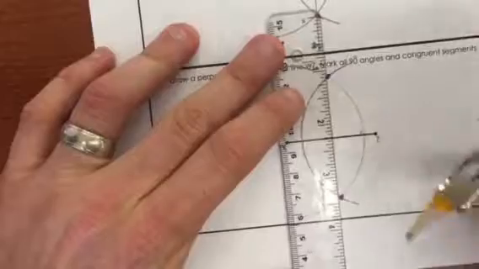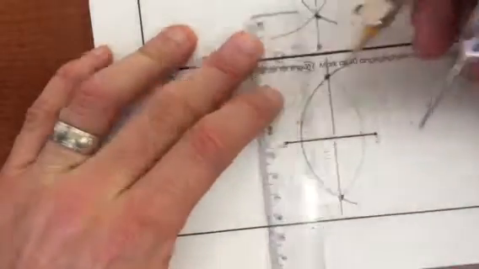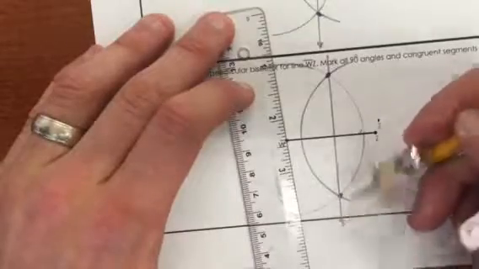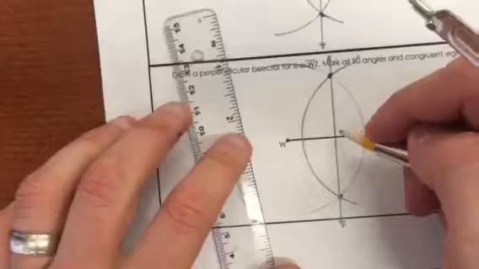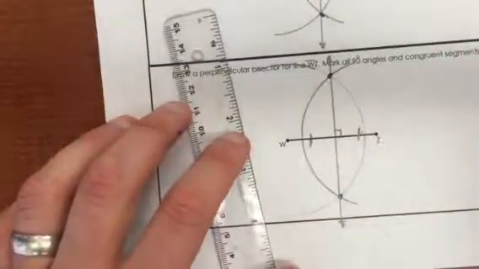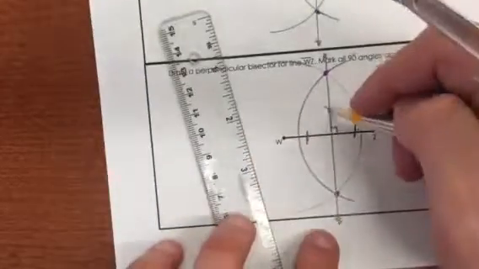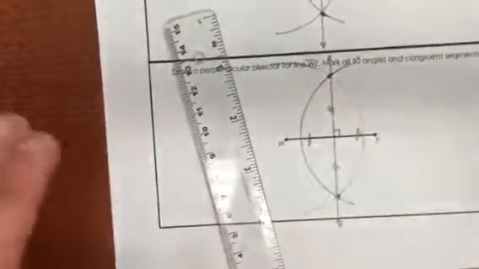We're going to connect those 2 points. Draw that line right through. I'll put my arrows on. And we've just created a perpendicular bisector. So this is a 90-degree angle. We know this segment is congruent to this segment. This right here is congruent to here. We know this segment is congruent to this segment.